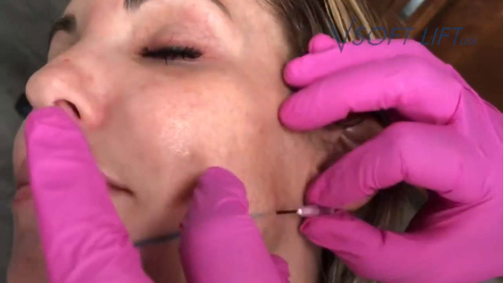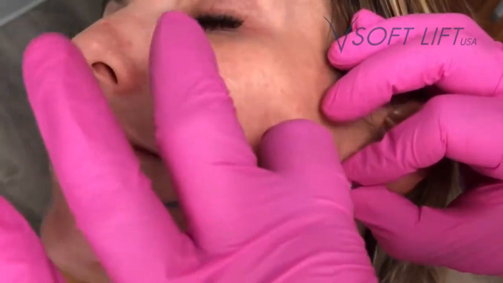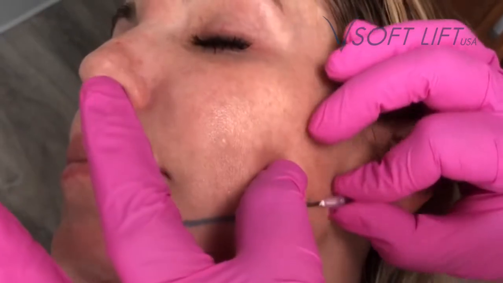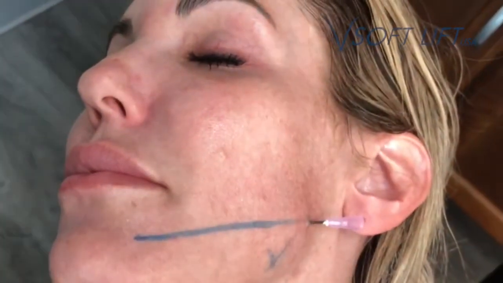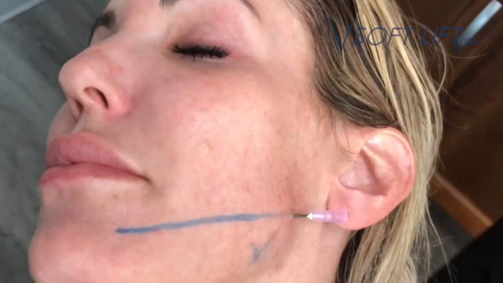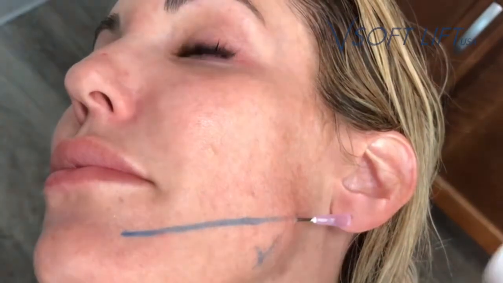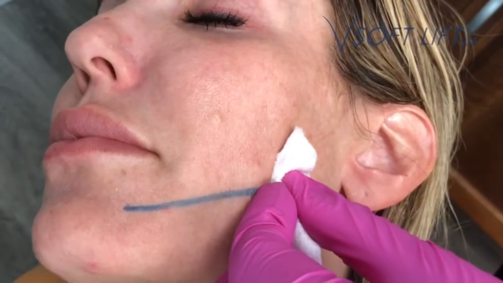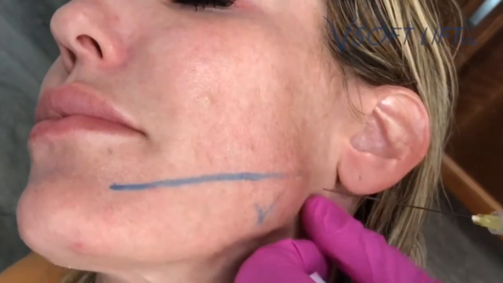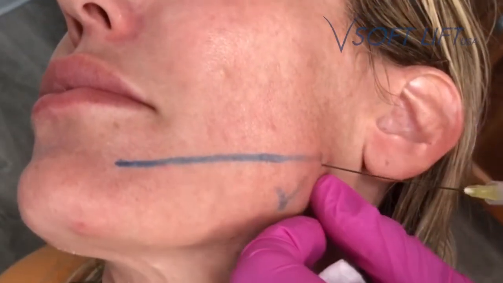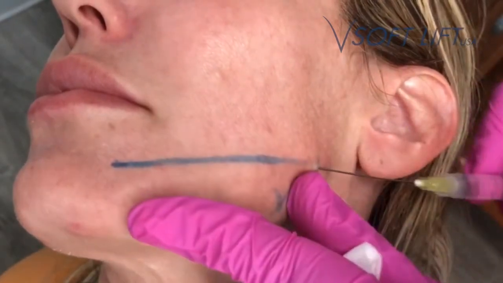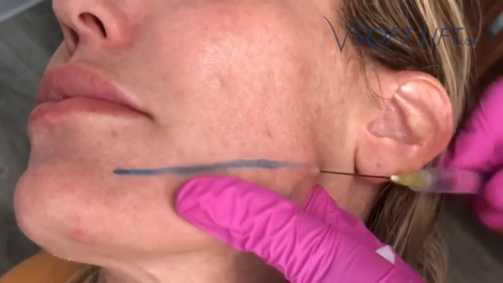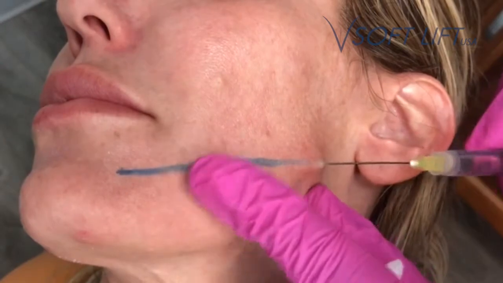As you can see, there's an X along her jawline, and what I've marked is her antegonial notch, which is the notch in the mandible in which the facial artery travels. And it's essential that we avoid that notch for the reason that we don't want to accidentally affect the facial artery or hit the facial artery. And so I always mark that off on my patients just so I have a visual of where I don't want to be going.